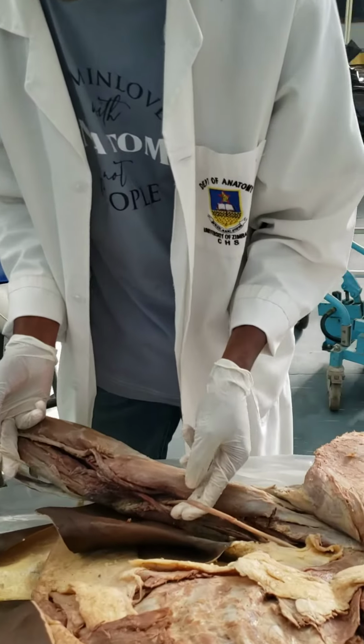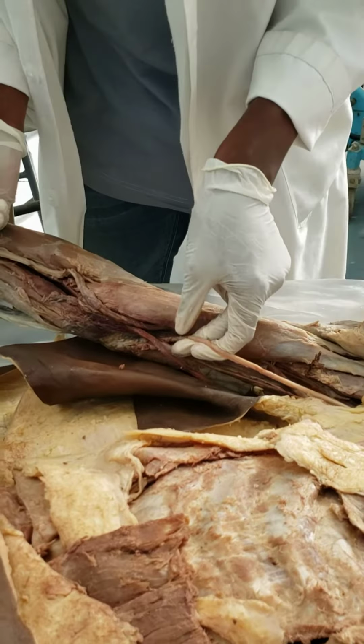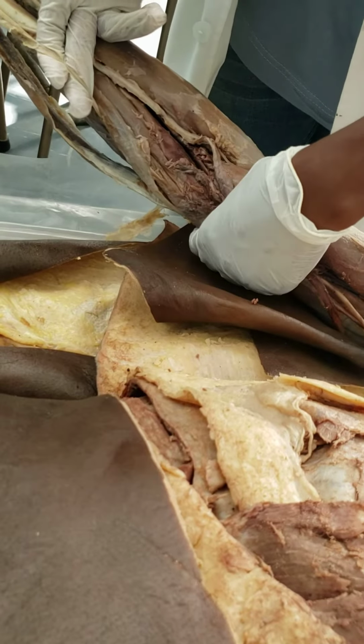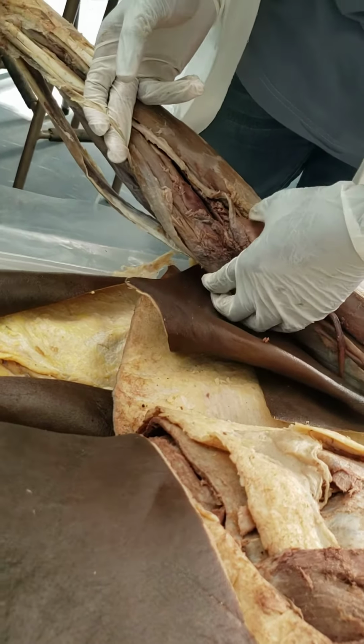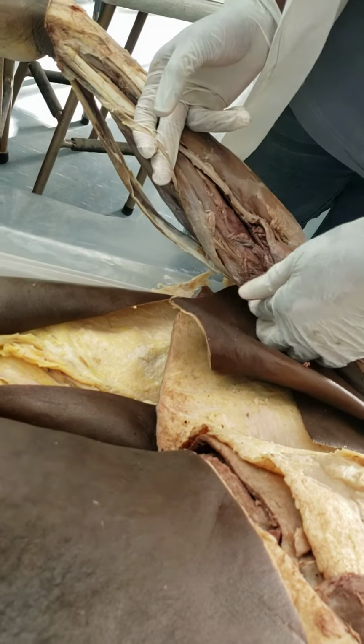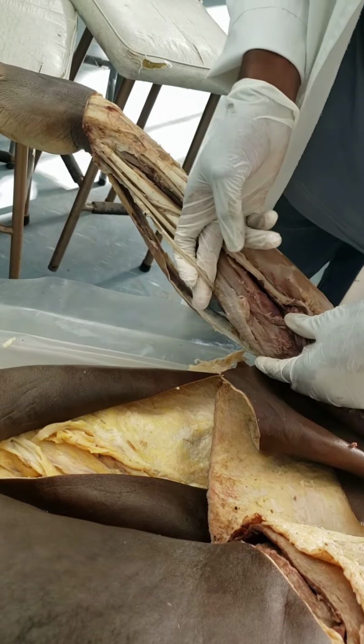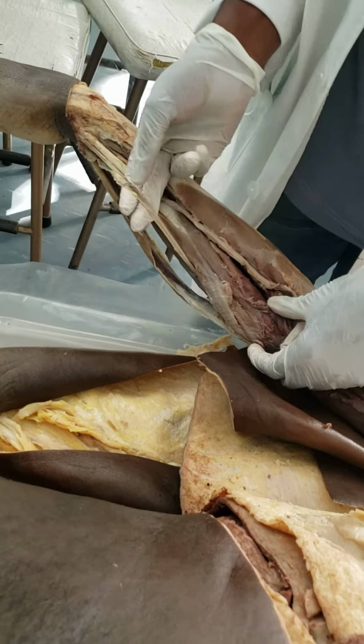Right. Halfway down the upper arm, the ulnar nerve is going to pierce the medial intermuscular septum, and it's actually going to go to the posterior compartment of the arm, where it's then going to emerge behind the medial epicondyle as it passes between the two heads of flexor carpi ulnaris to actually gain access into the forearm.